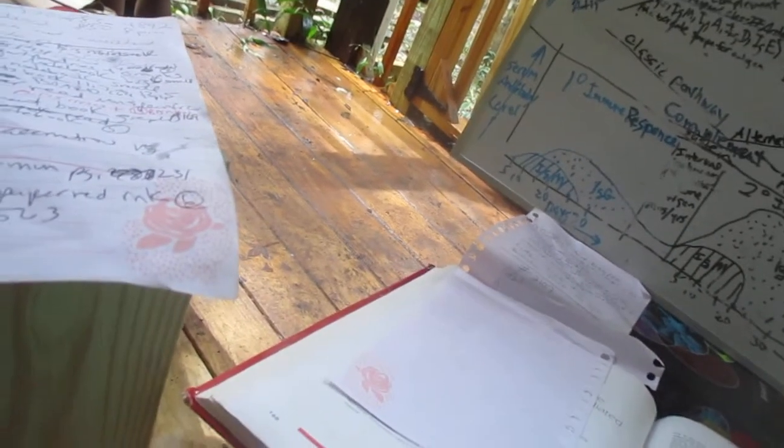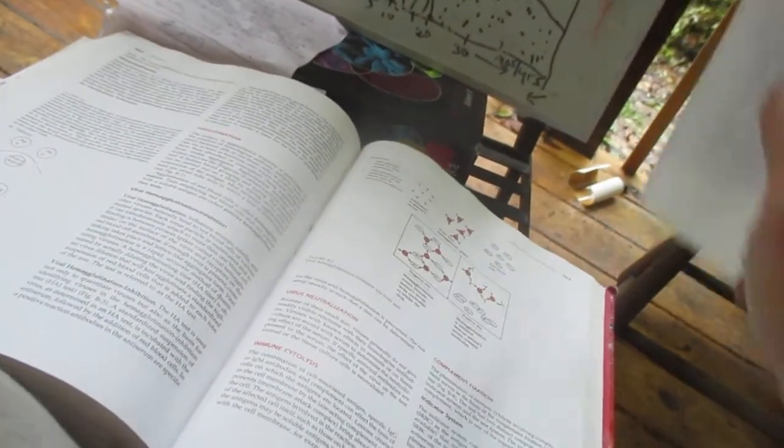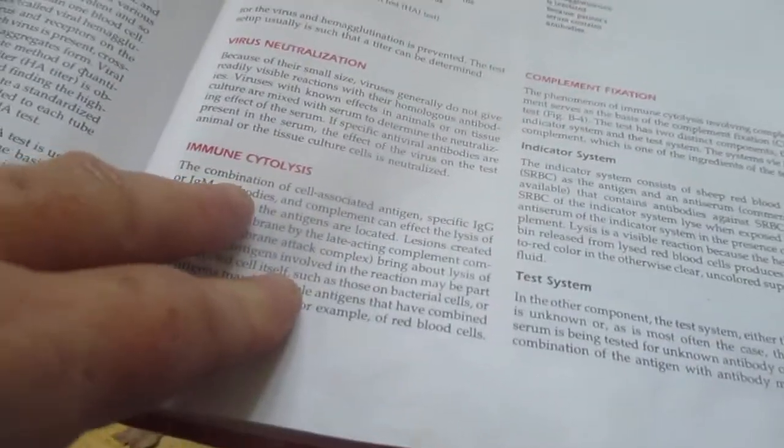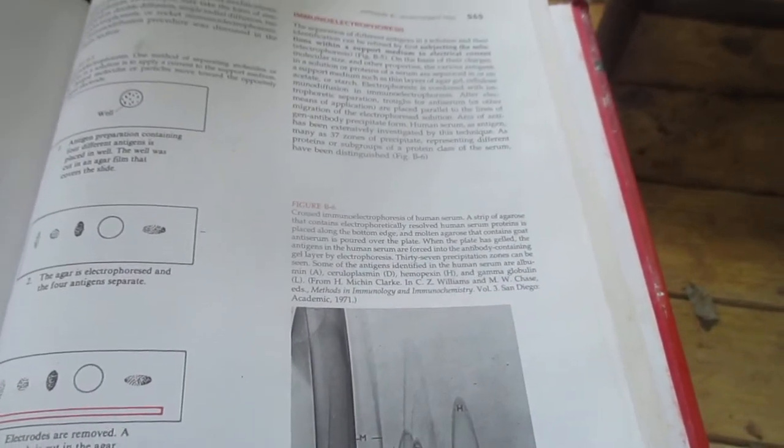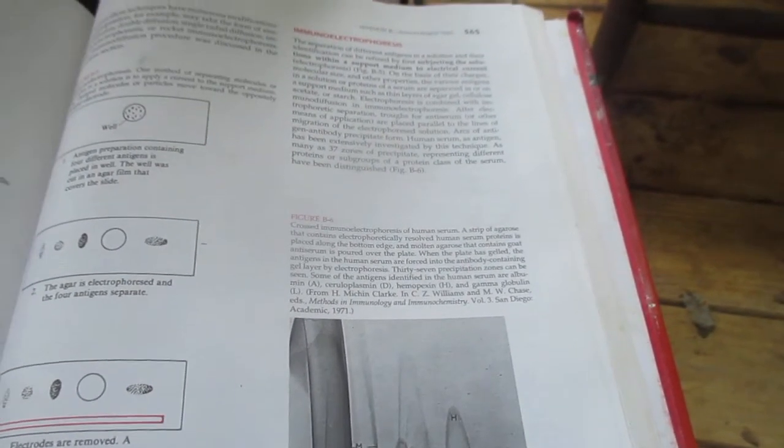Now let's go to testing, page 563. It took me, I had to read this, I'm telling you, must have been 100 times, and finally I got it. And I've got it summarized here.